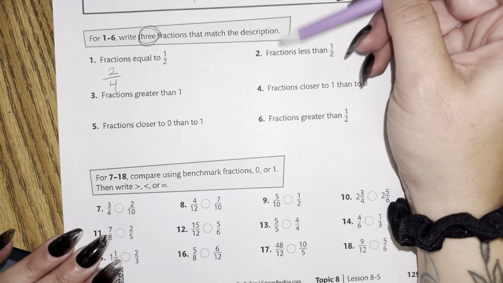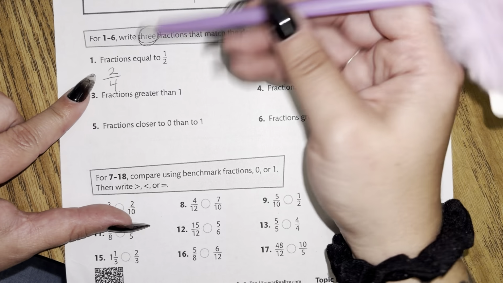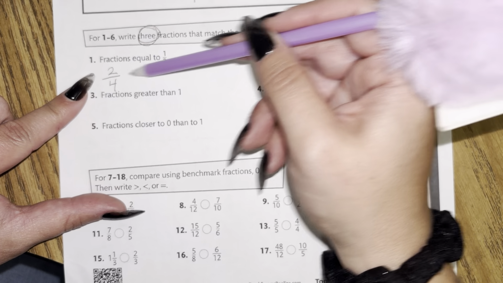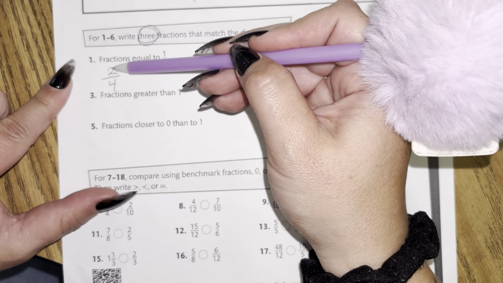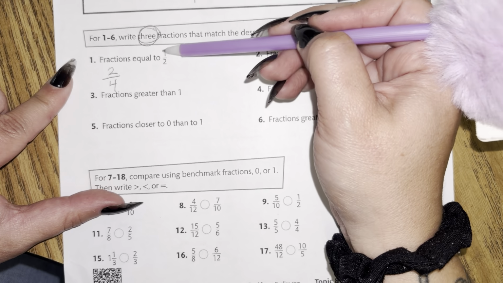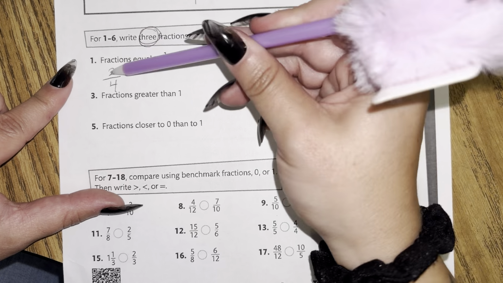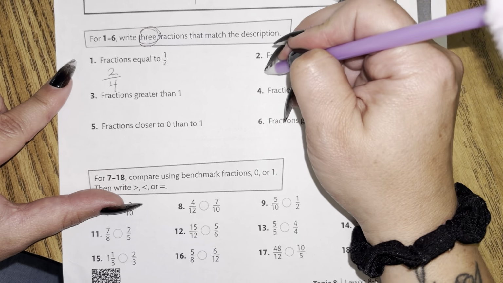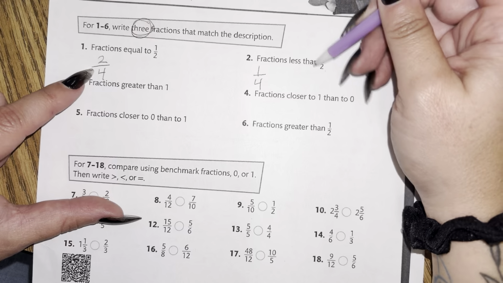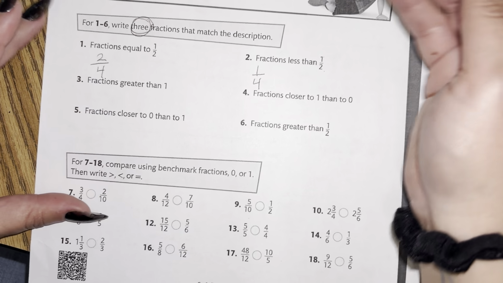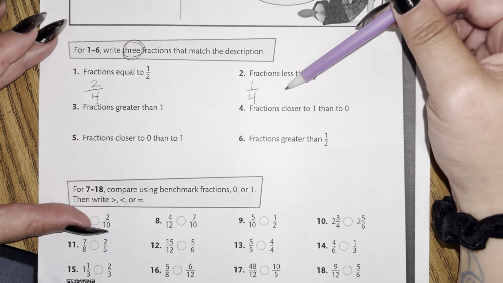Number 2, you were using fractions less than 1/2. So what I would do is use all my fractions over here that are equal to 1/2, and then just think, if 2/4 is exactly equal to 1/2, what fourth would be less than that? 1/4 would be less than 2/4. If 2/4 equals 1/2, 1/4 would be less than that. So whatever other two fractions you came up with, find fractions that are less than that.